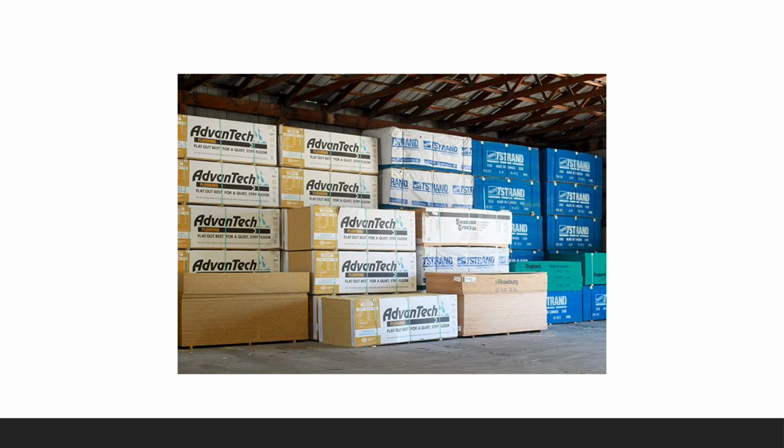Let's look at the next slide over. That's in wood. Let me back up. That's in wood. That's in sheetrock. It's your plywood. It's in all kinds of building materials.